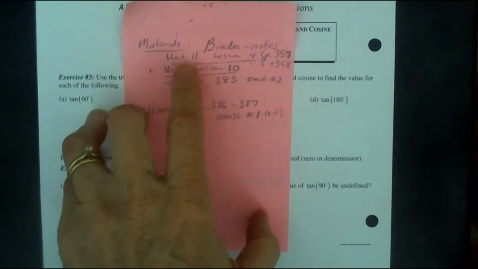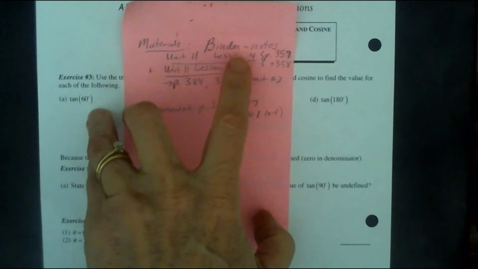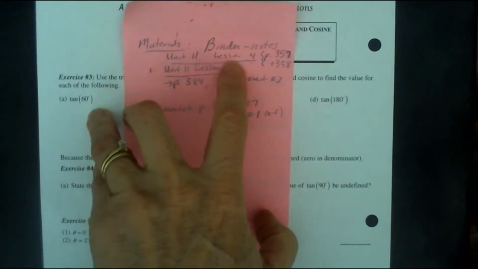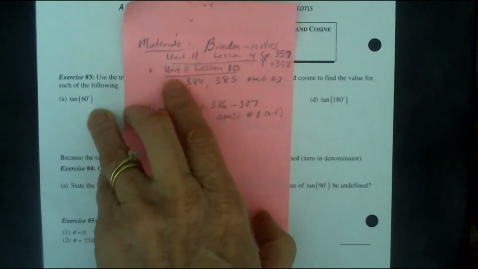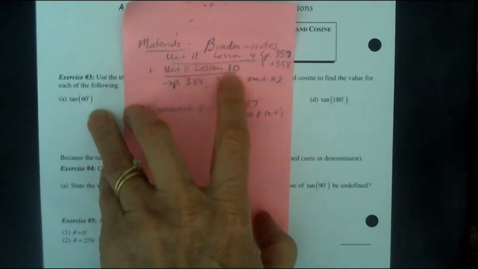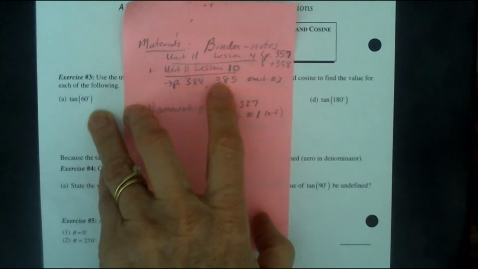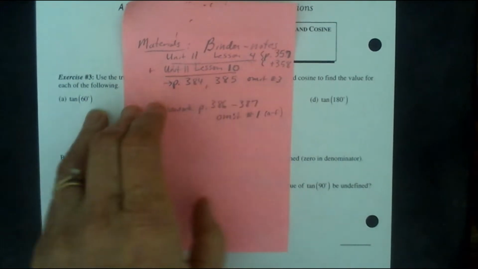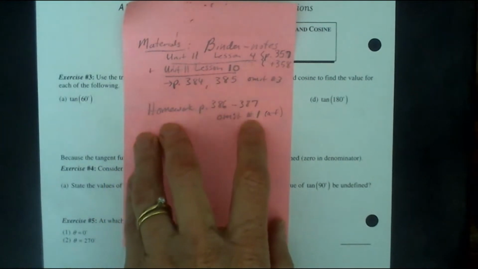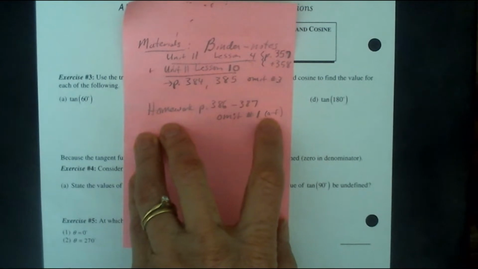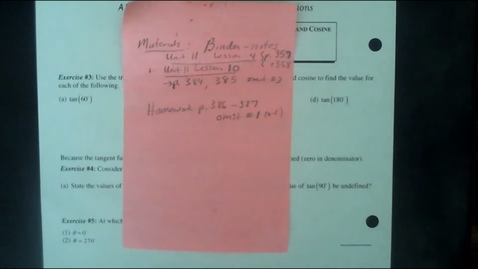Today we're going to be working mostly out of our binder, so you're going to need your notes. We're going to do a little bit of lesson 4 on pages 357 and 358, just a couple of exercises, so if you can get your binder out. And we're also going to do unit 11, lesson 10 on pages 384 and 385, and we're going to omit one of the questions. Tonight for homework, I'd like you to do pages 386 and 387, but please omit question 1. It has sections A through F, so don't do any of that for homework tonight.